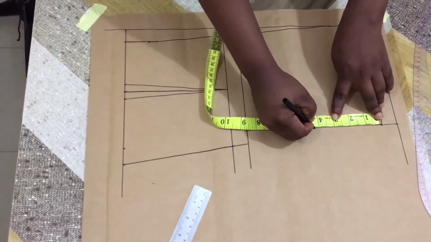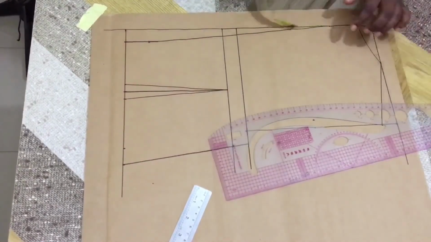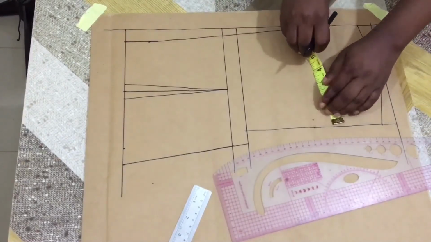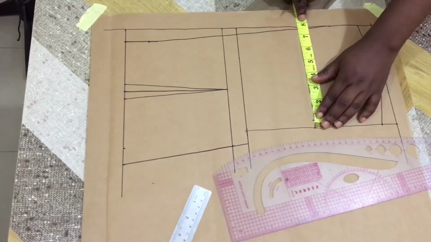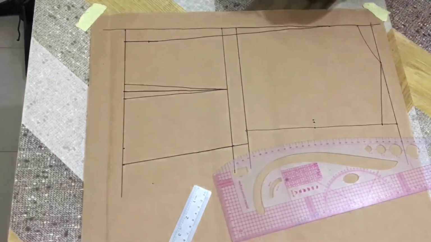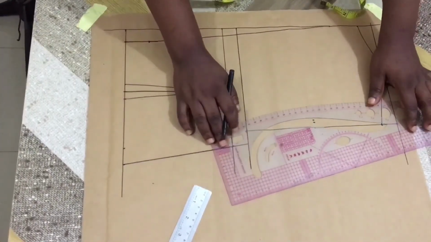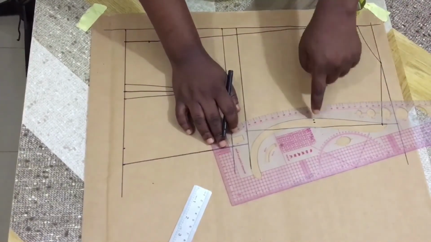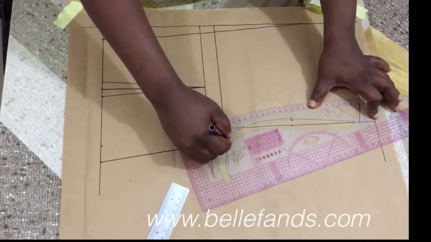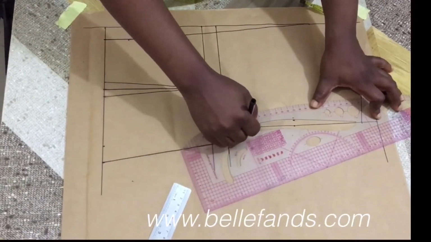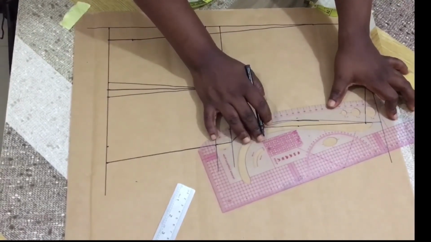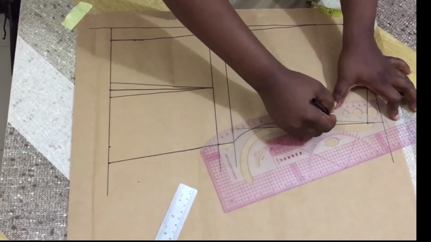So we'll get the midpoint and take it in too by half inch, but because there's something at that side going out, we'll take just about a quarter of an inch. So we're not going to use half inch here, we're going to use just a quarter of an inch because of that part that is going out. We'll just go over to draw our armhole curve, and that's how that looks.